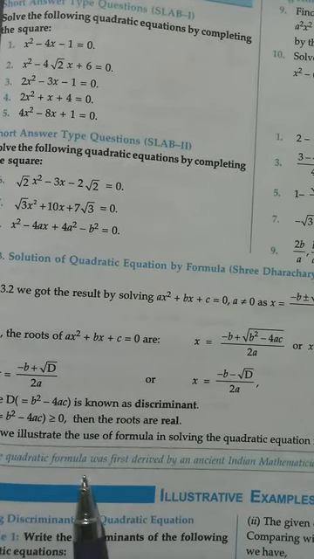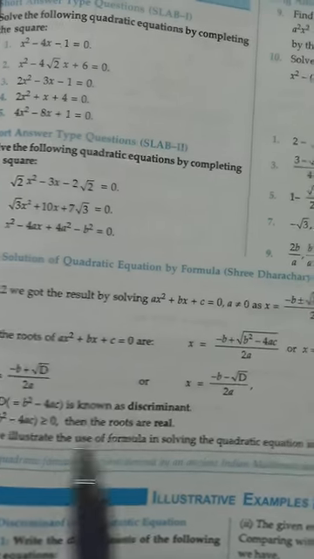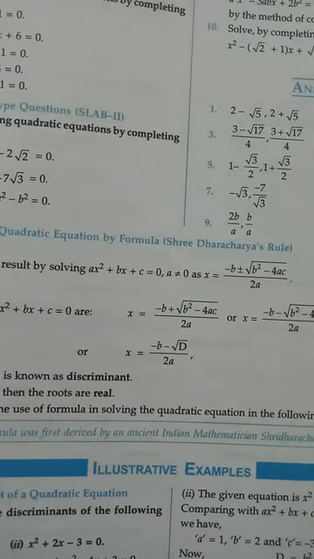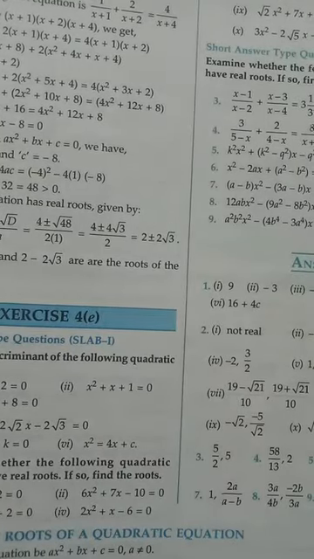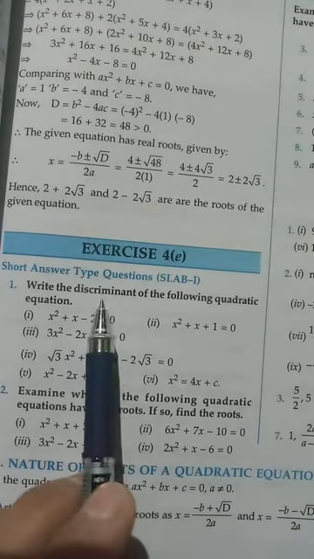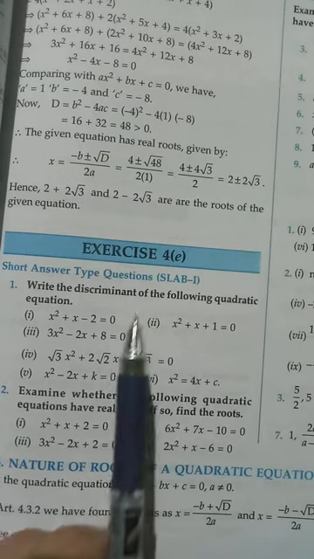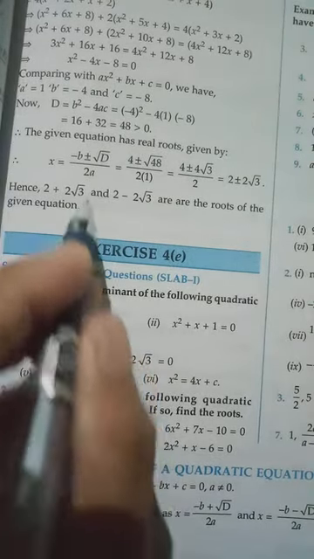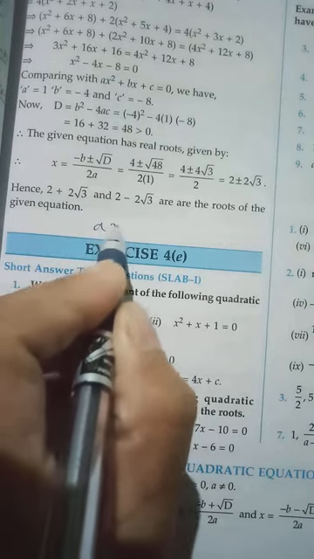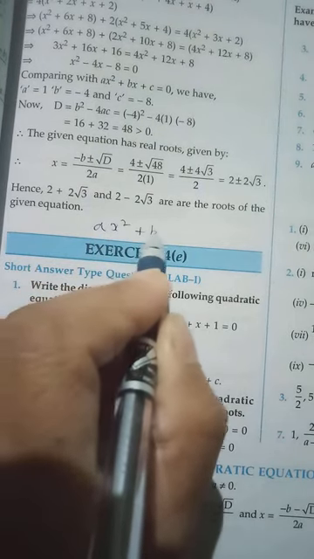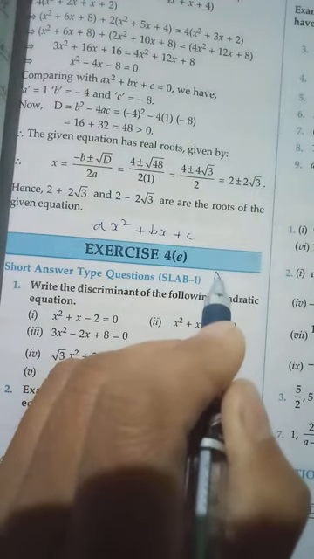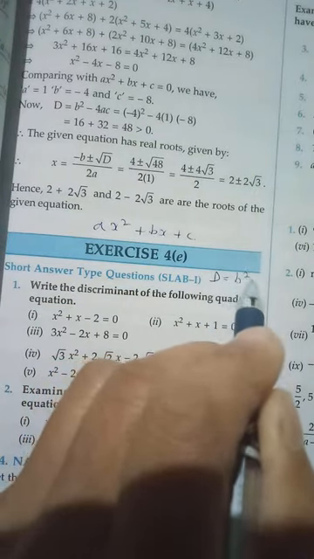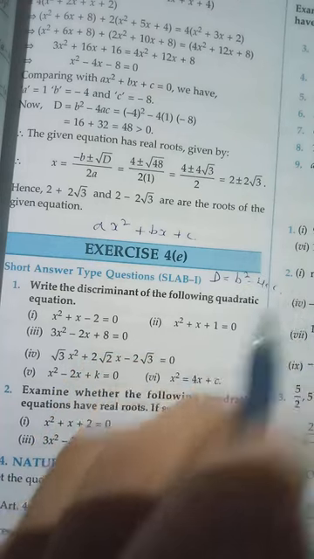So you can see this quadratic formula was derived by the ancient Indian mathematician Sridharacharya, I think. So using this formula, we will solve the next exercise, that is 4e. Here we have to determine the discriminant. So first you need to find the coefficients. You need to compare with the standard quadratic form, that is ax square plus bx plus c. After you compare, then you apply the formula d equals b square minus 4ac.